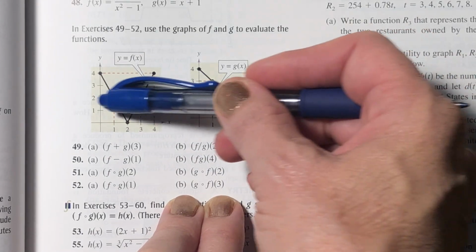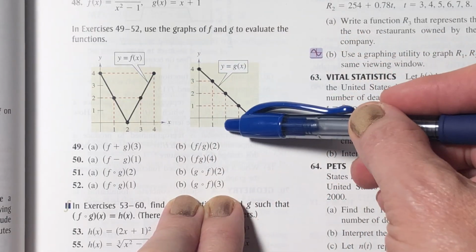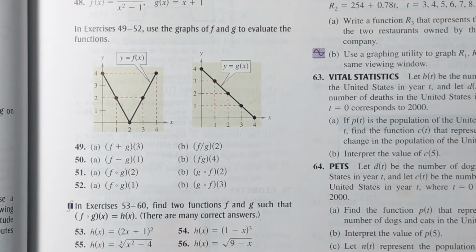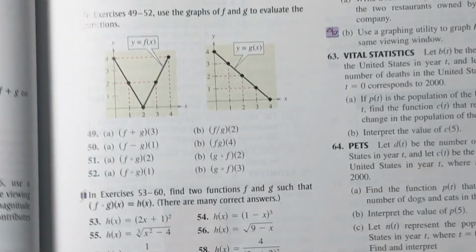Be careful, because you end up with a mistake. You have 2 over 2, and put it into the g function, and you end up with 2. So easy to make a mistake. Don't fall for those tricks, okay?